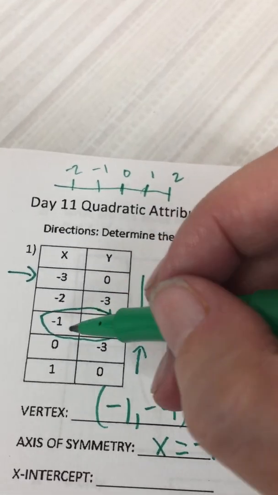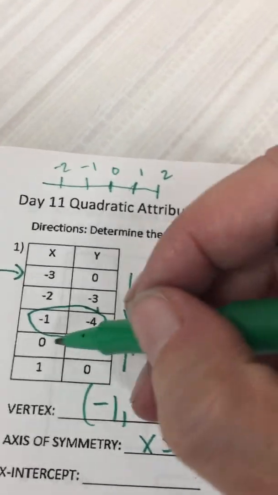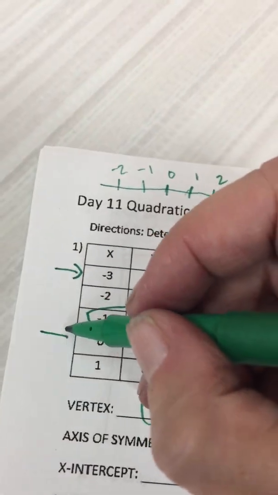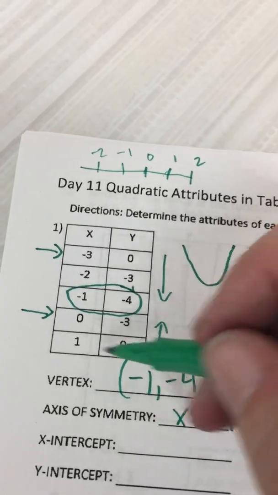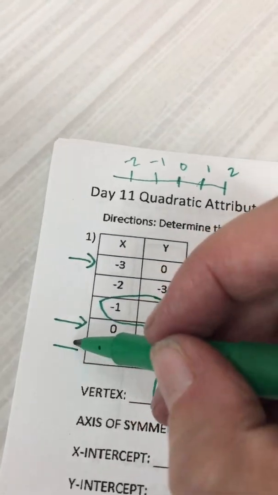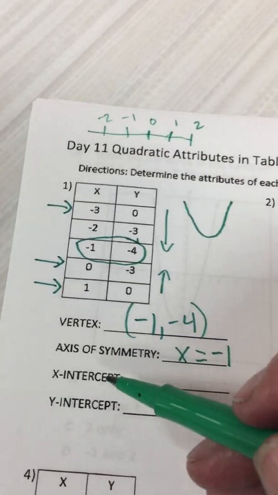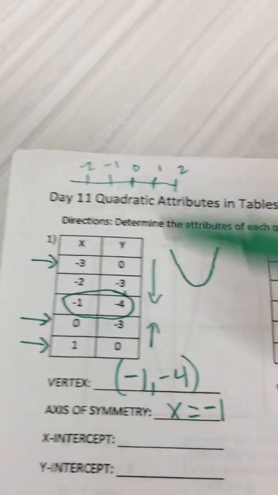This one does not have any zeros. This one does not have any zeros, but this one does have a 0, so this is another intercept. Does this one have a 0? Yes, it does. So now the question is to figure out which ones are x-intercepts and which ones are y-intercepts.